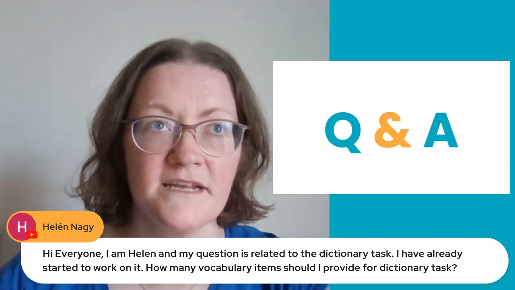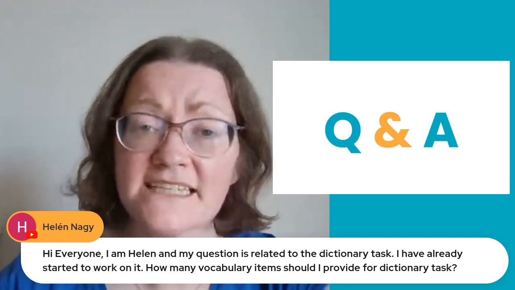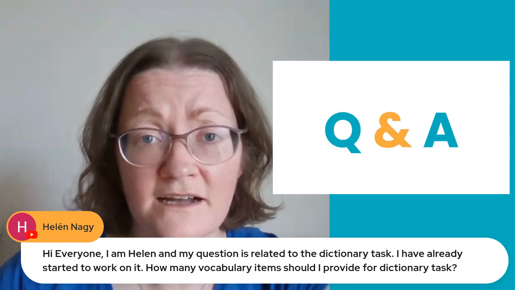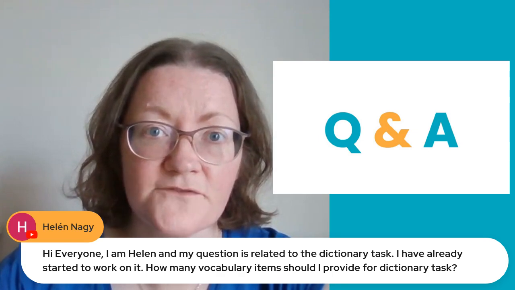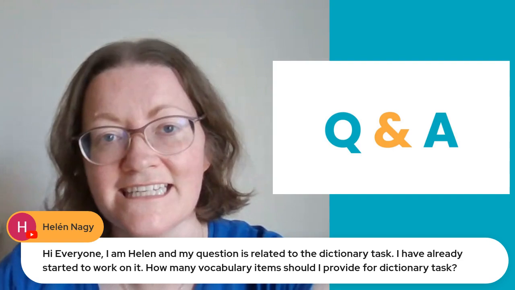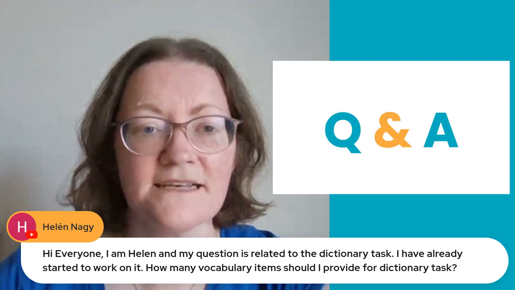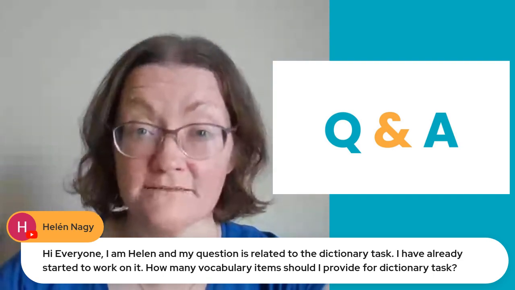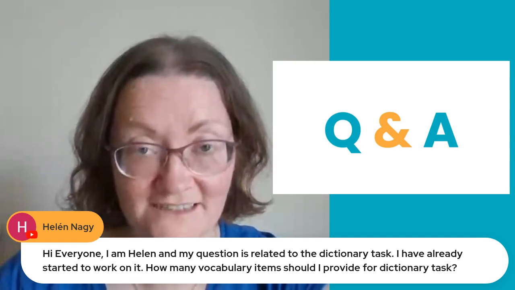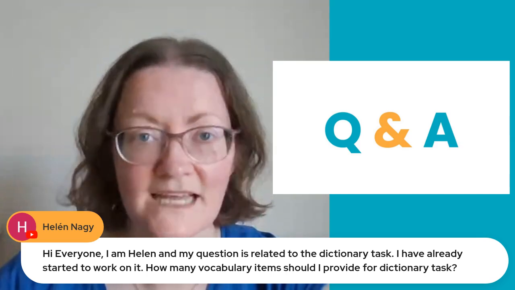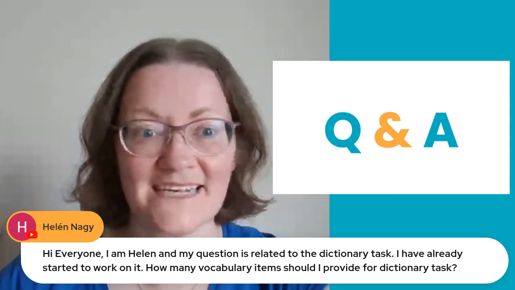Personally, I would probably go for like 6 or 7 or 8. But again, depending on the task, I might go for more. I might decide to go for very, very detailed research for fewer words or moderately detailed for more words. It just depends on the task. As long as it is challenging and it will keep the students going, and it will really test and develop their dictionary skills, that is good enough for me. All right. So yeah, consider the level of challenge, Helen.